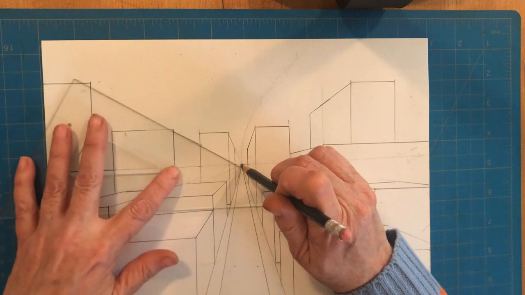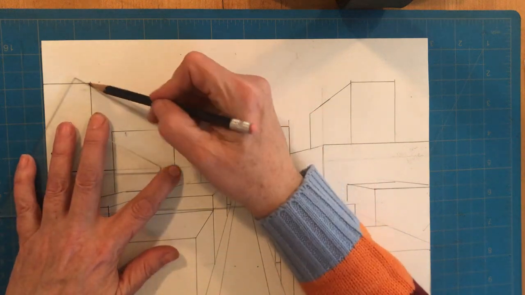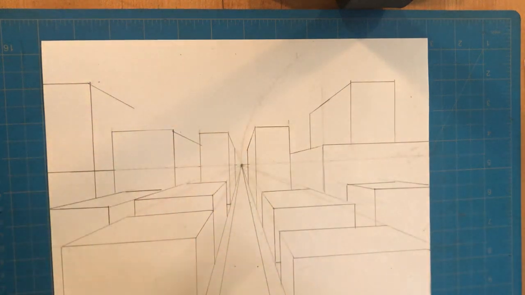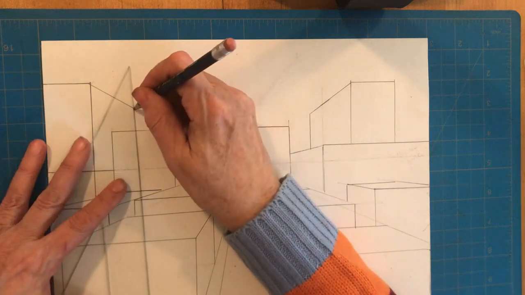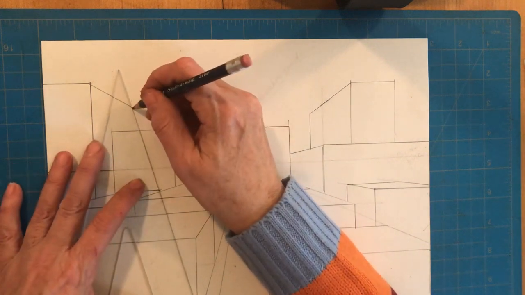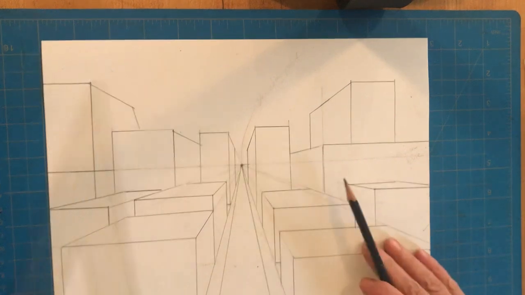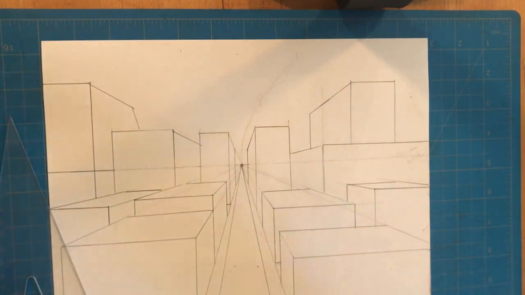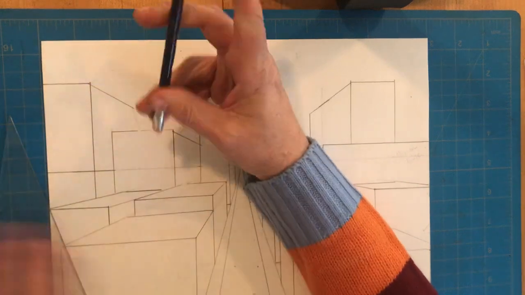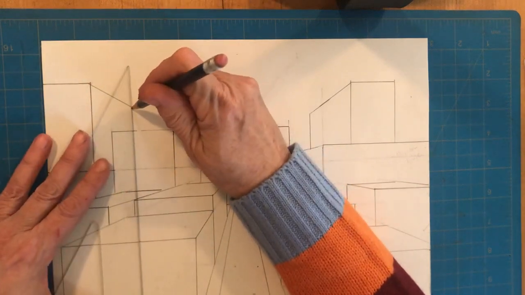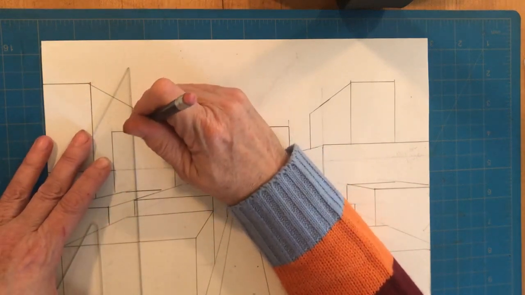Now I'm going to take the side of the triangle to the vanishing point. That's about as deep as I want that building to be. So I'm going to bring my line. Now look, if I just go like that, I'm not really paying attention and I don't have that lined up, you can tell right away it's wrong. So if you draw a line and you're like, that does not look right, then it probably is not.